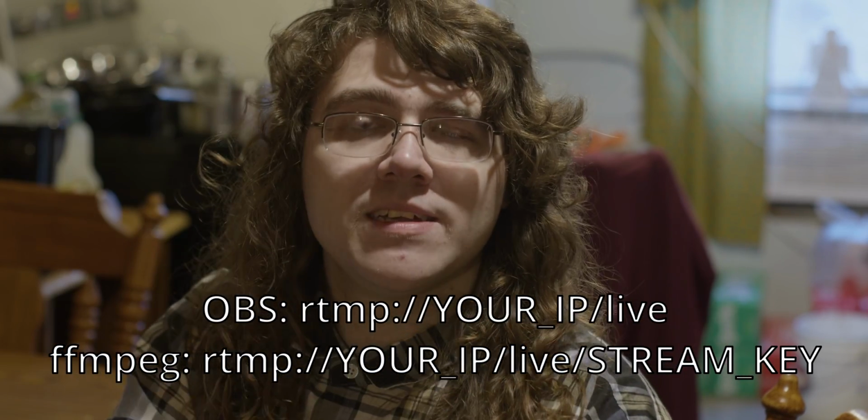The other thing I want to point out is with this configuration, you will need to have H.264 for the video codec and AAC for the audio codec for it to properly work.